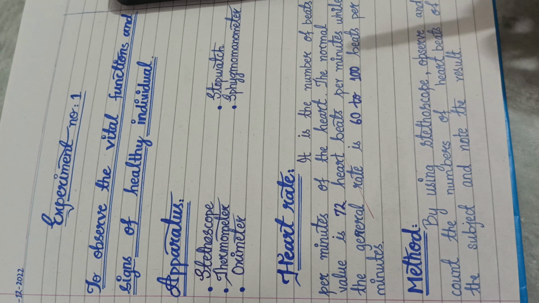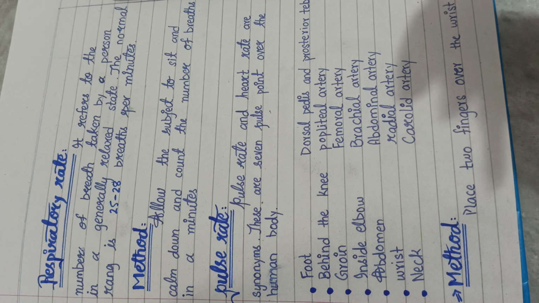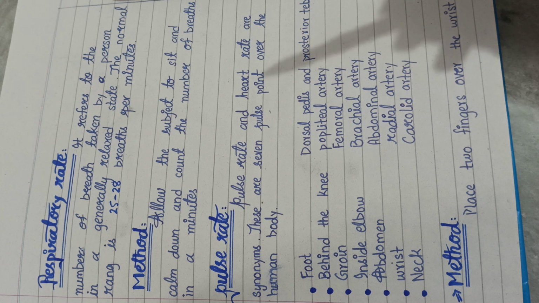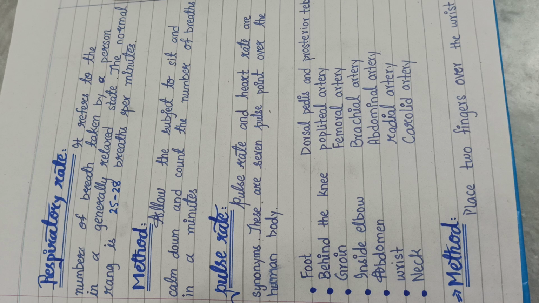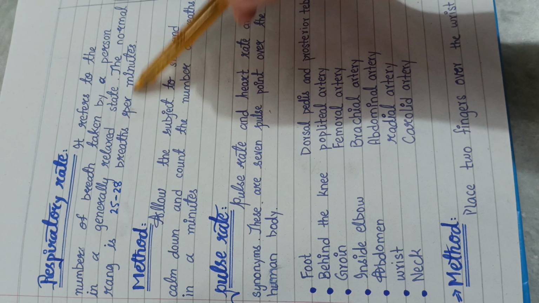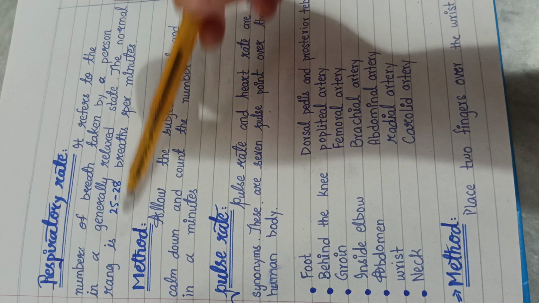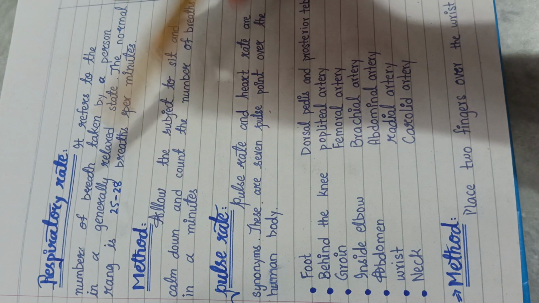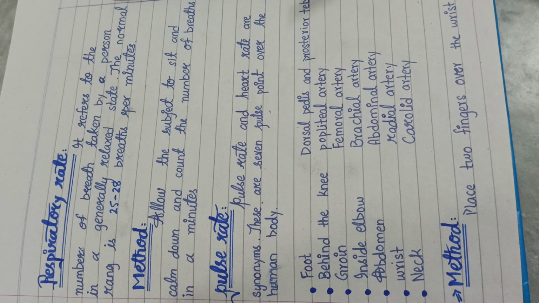The next vital function is the respiratory rate. Respiratory rate is defined as the number of breaths taken in a minute. It is also called the breathing rate, and the normal rate is 25 to 28 breaths per minute. A minute contains 60 seconds, so in 60 seconds a healthy person is going to breathe 25 to 28 times.